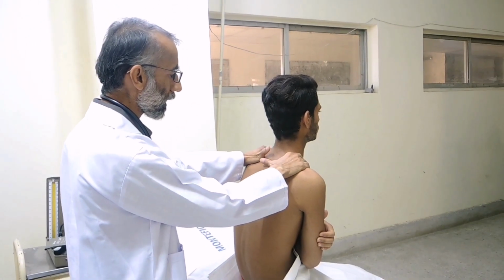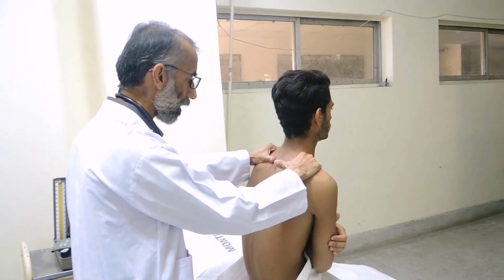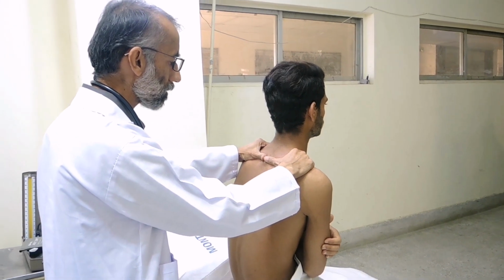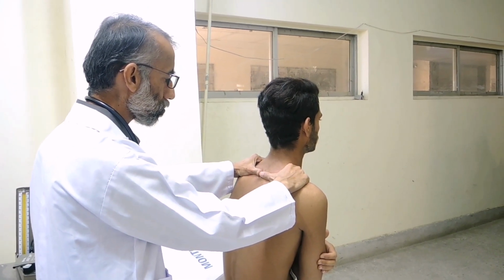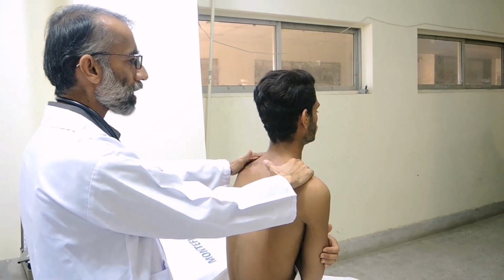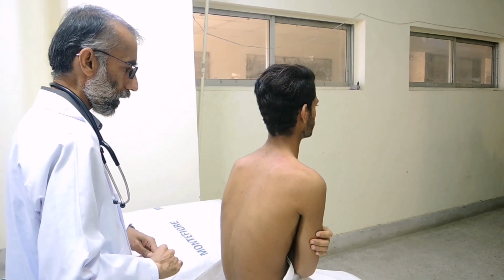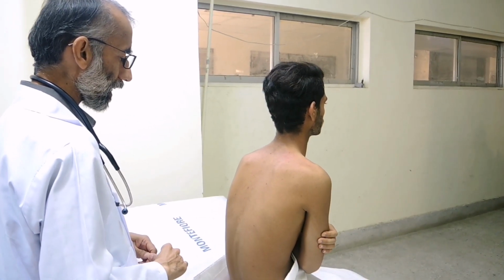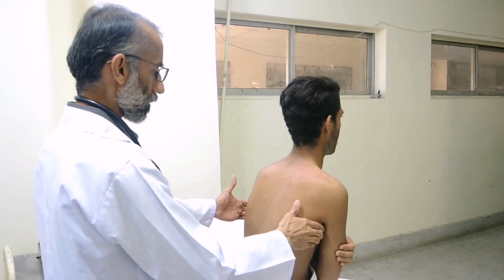Your fingers should be in hanging posture in the supraclavicular fossa and thumbs should be approximated in the midline. Ask the patient to take a deep breath and observe the movement of each thumb. The thumbs should move symmetrically apart at least 5 centimeters.